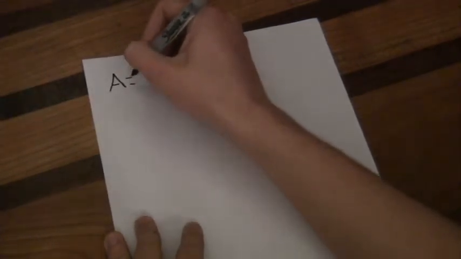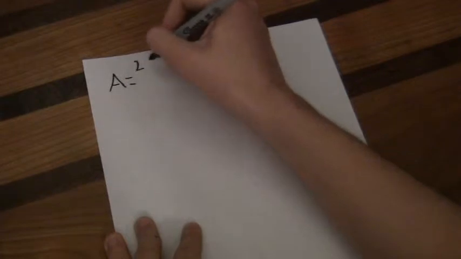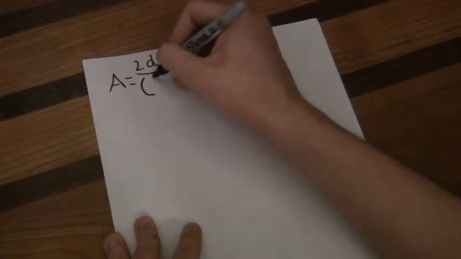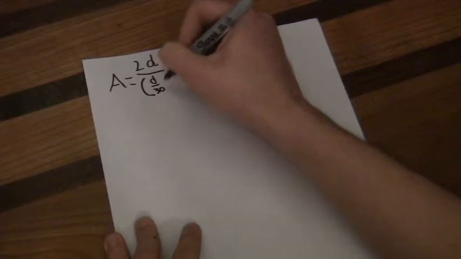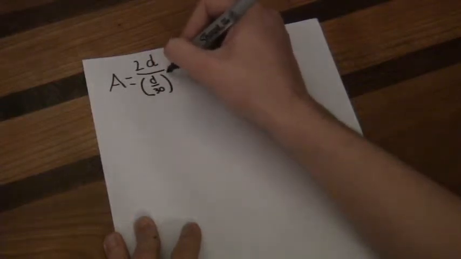So we're going to take what we ended with before. Acceleration equals 2d divided by d divided by 30, squared.